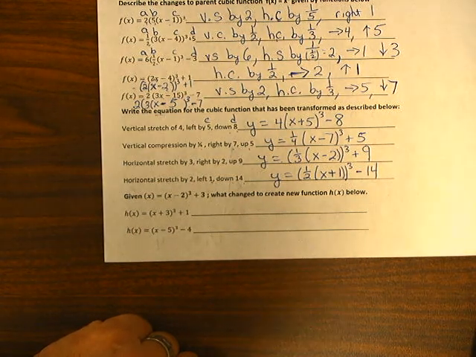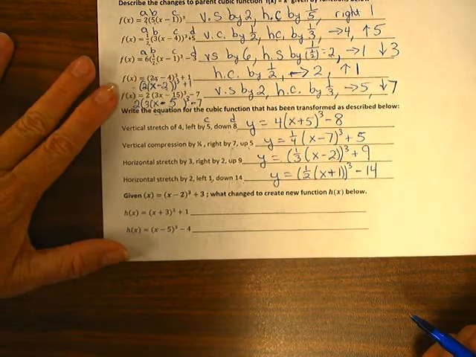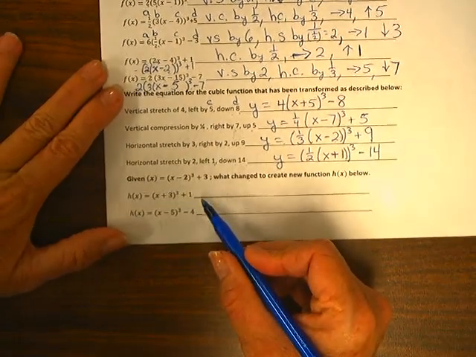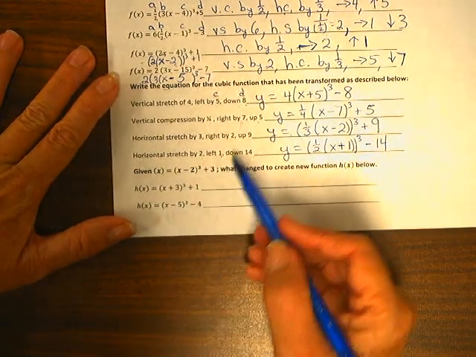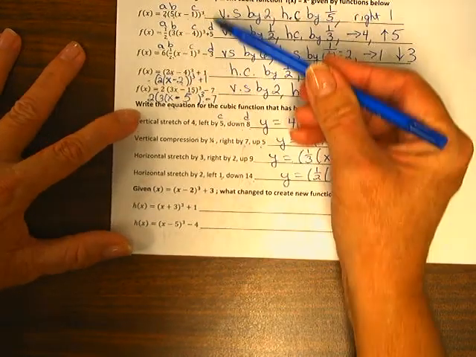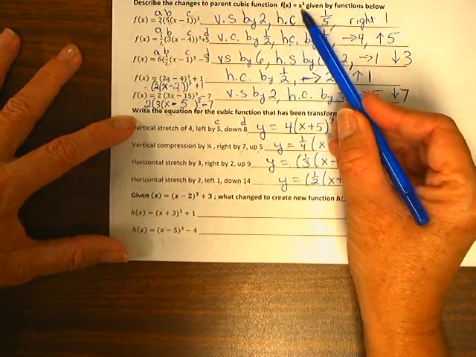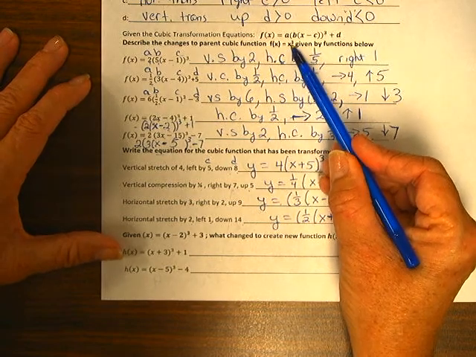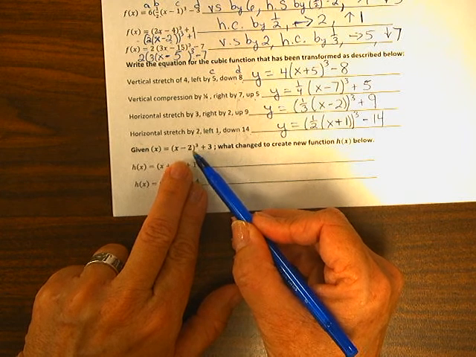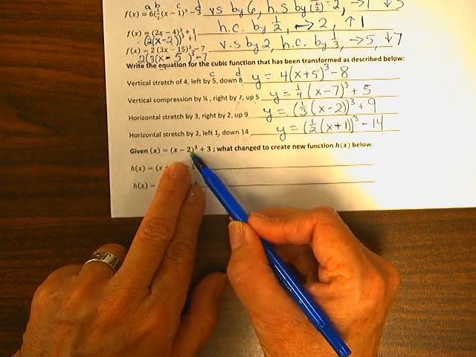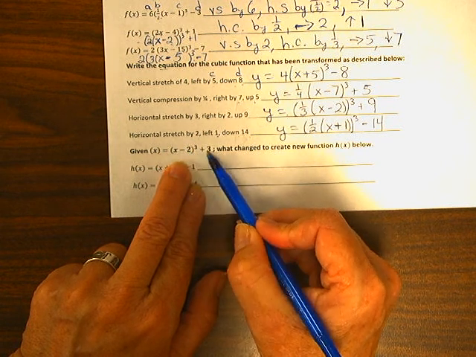Okay, hopefully you've stuck with me. So let's do one more, and this one's just a little different. It's just expanding and stretching what you already know. Up here, we were always moving compared to the parent function of f of x equals x to the 3rd power. What we're doing down here is, what if we have a function, it's a cube, x minus 2 plus 3. So this one has moved to the right 2 and up 3.